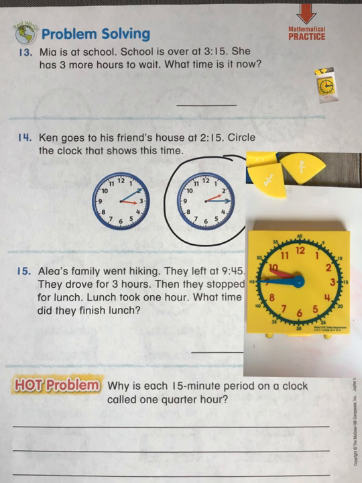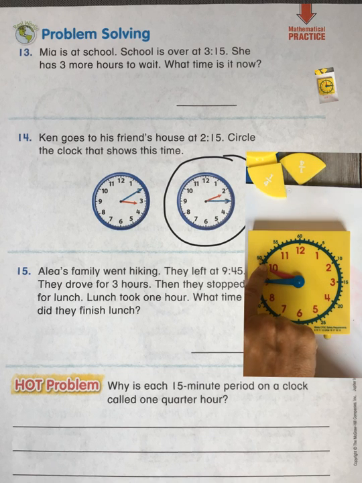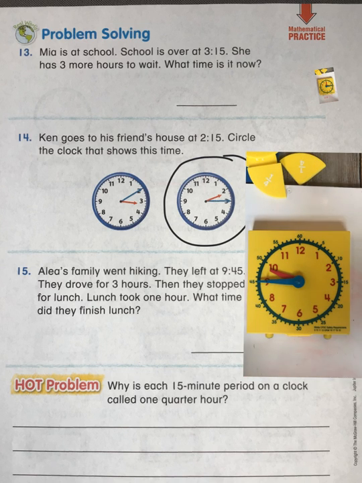So let's look at number 15. Aaliyah's family went hiking. They left at 9:45. So my clock right now is set at 9:45. It's not quite 10 o'clock because even though it's really close, it's not quite hit the 10. So it's still the 9 o'clock hour with 45 minutes. So they left at 9:45. They drove for 3 hours. So let's pretend that we're driving.